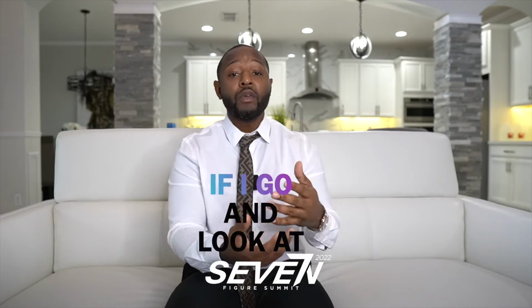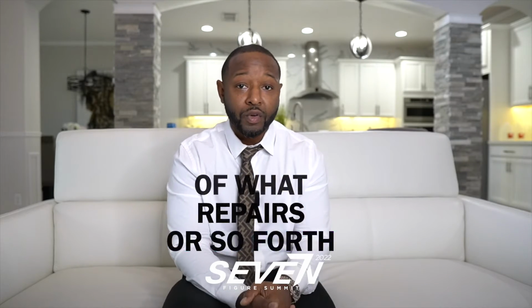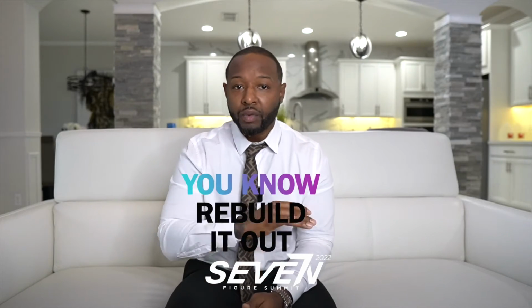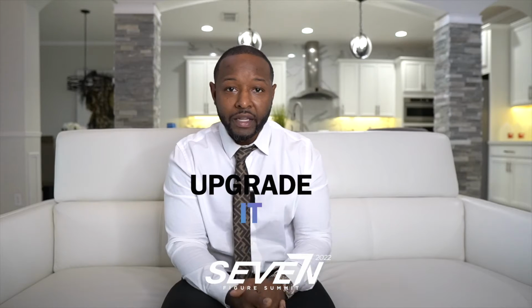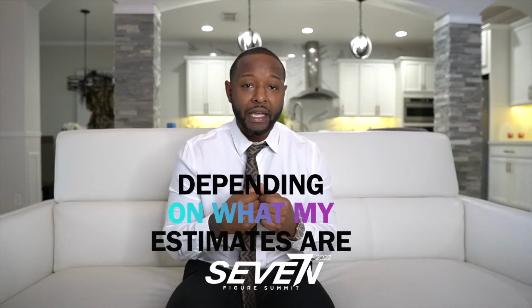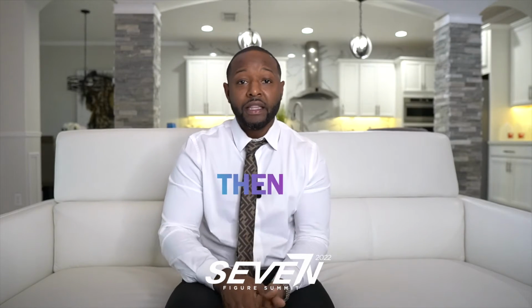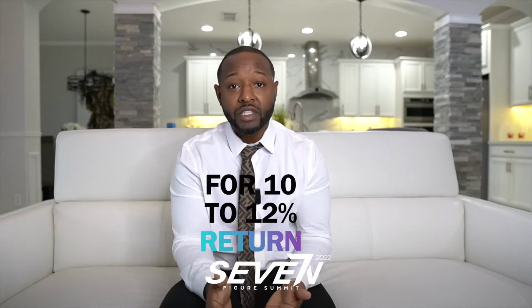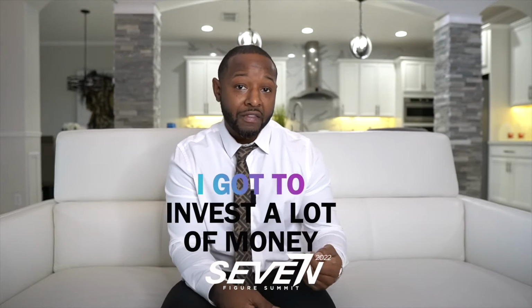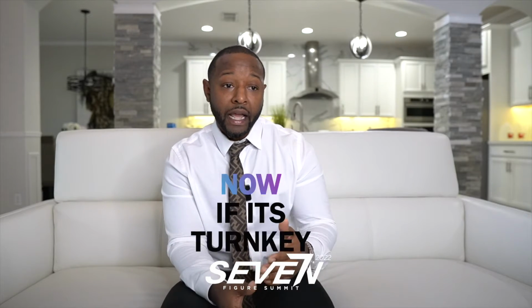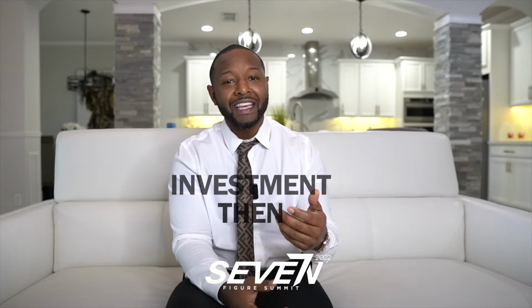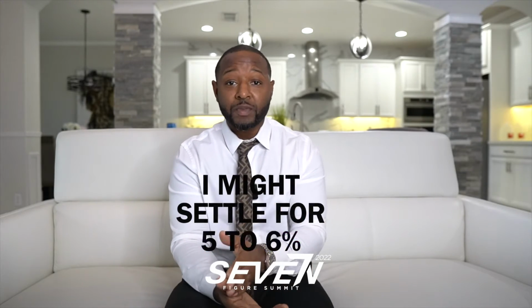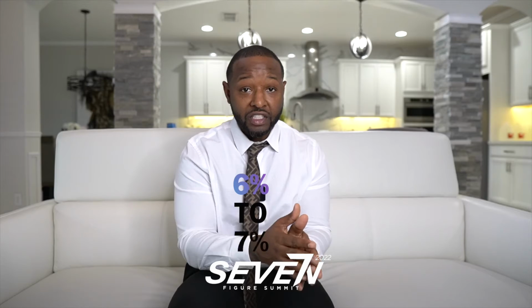For me, if I go and look at a property, I'm looking at the details of what repairs and so forth need to be done. If I have to gut the property, redo everything, rebuild it out, upgrade it, depending on my estimates for the renovation costs, then I might put a cap rate of 10 to 12% return, because I have to invest a lot of money to get it performing. Now, if it's a turnkey investment, then I might settle for 5 to 6%, right? Most investors look for 6 to 7%.